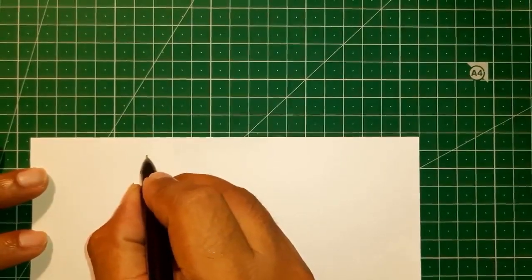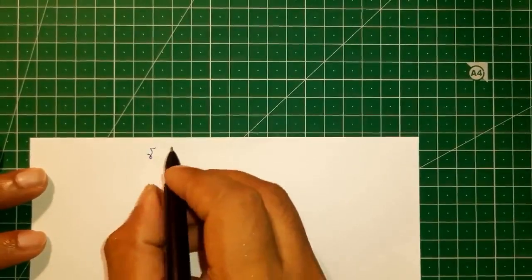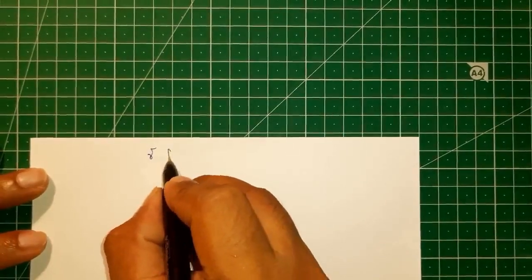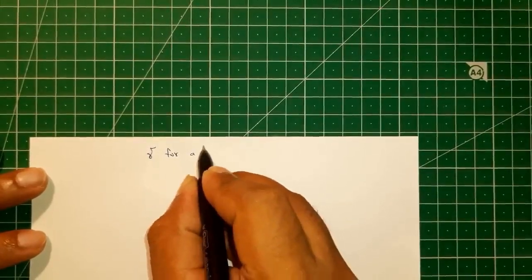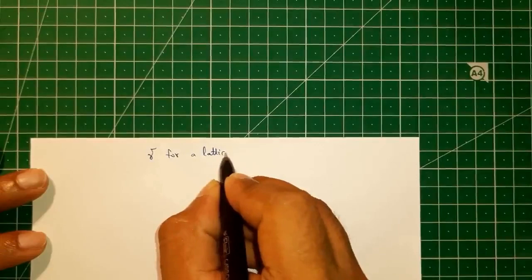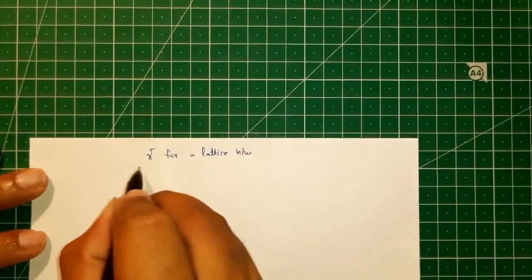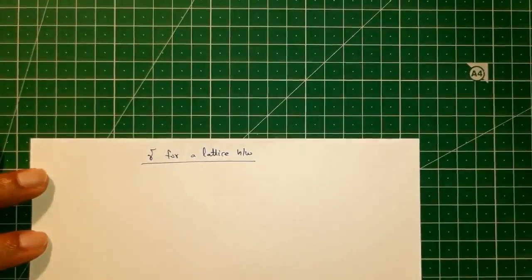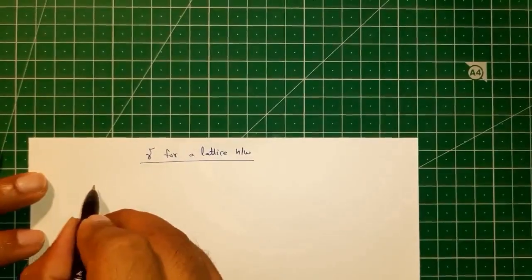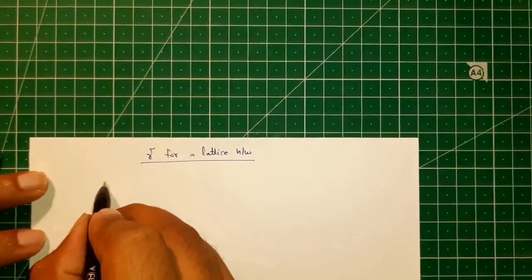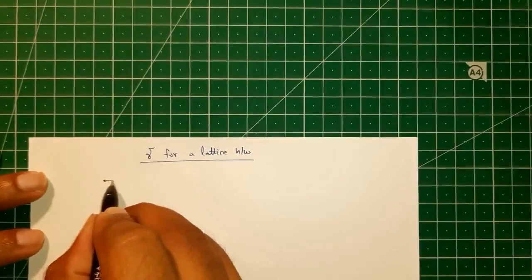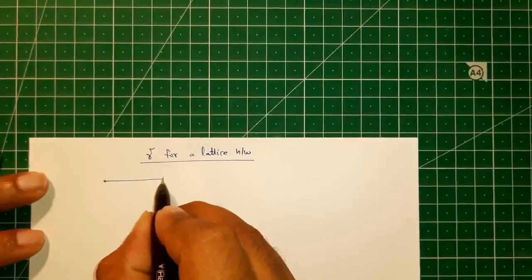Okay, next we will evaluate an expression for propagation constant for a lattice network. So we will draw the lattice network like we did before.